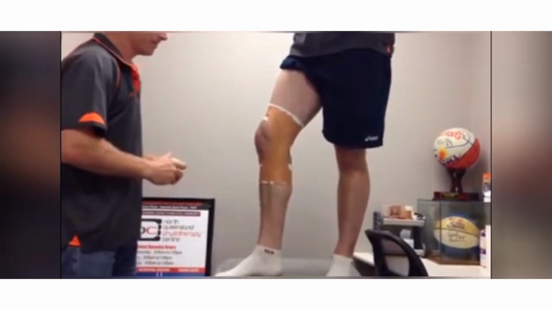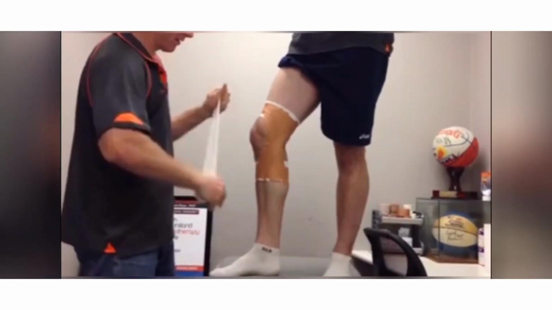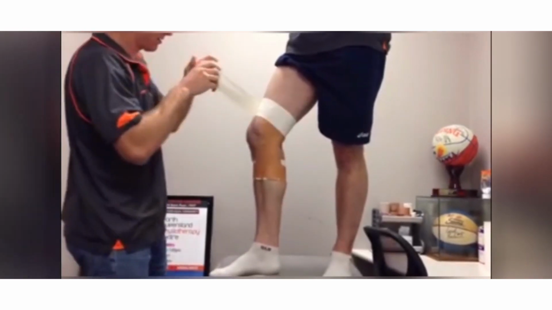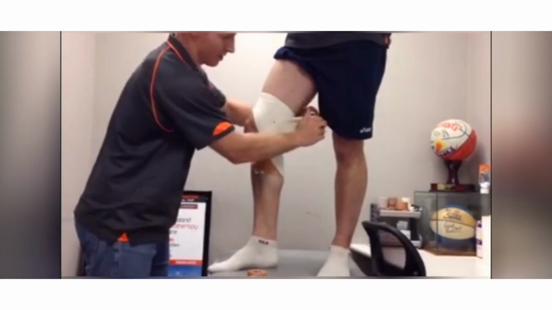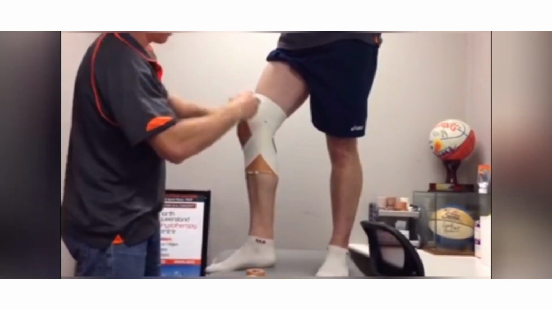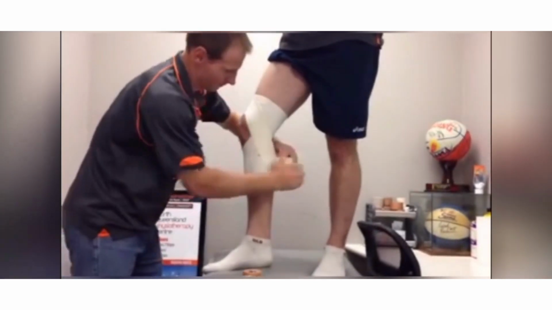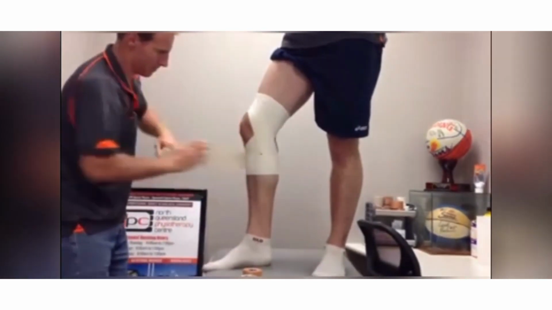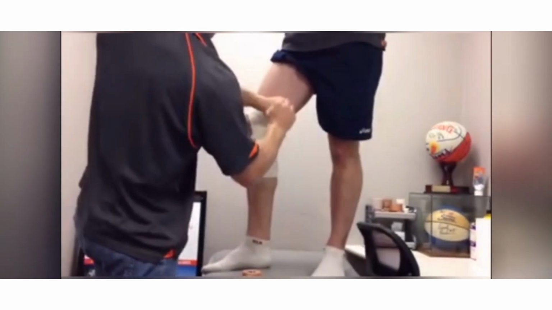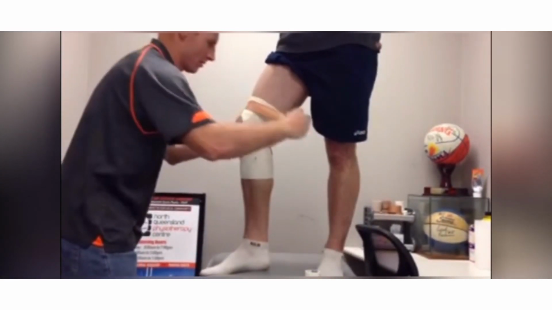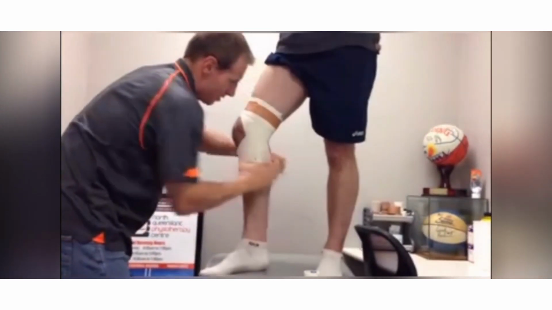Just get them to flex the knee. Come down, make sure it's comfortable, and then we overwrap with LUQMAN. It's just one long continuous application of the LUQMAN, just applying a little bit of stretch over the medial side and nice and lightly around the quad and lower leg. You can finish it off with your rigid.